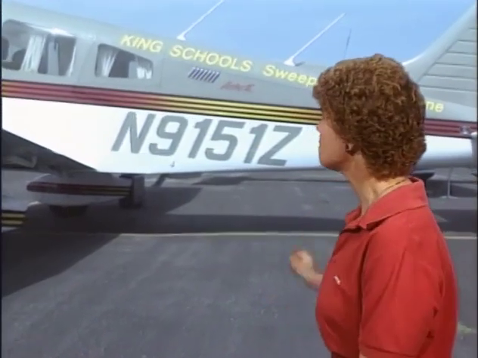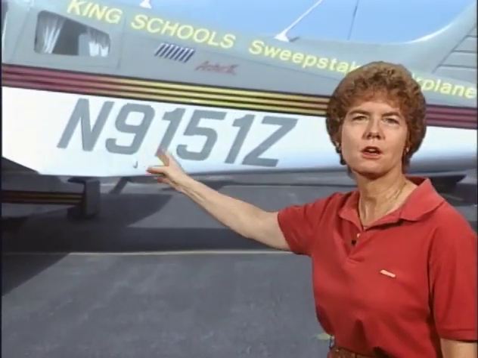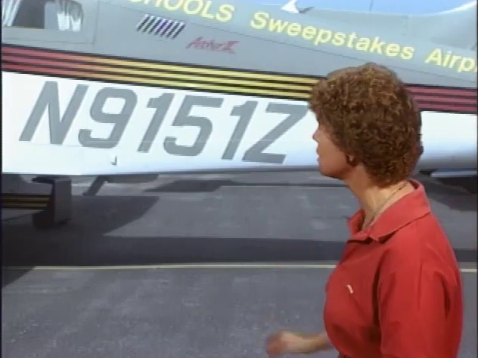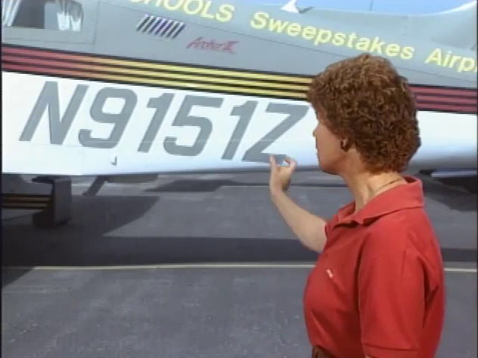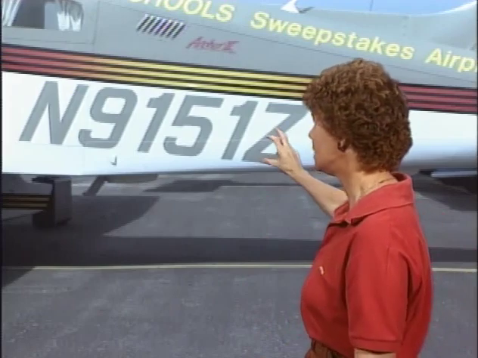Let's talk about the registration numbers on an aircraft. The letters and numbers on the identification markings on an aircraft have to be of a contrasting color to the background that they're painted on. They have to be a uniform shape and size, and the regulations say that the width of the characters has to be 2/3 of the height of the characters. And there are some other rules about the spacing on it.